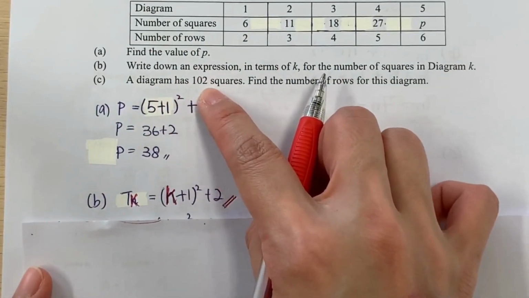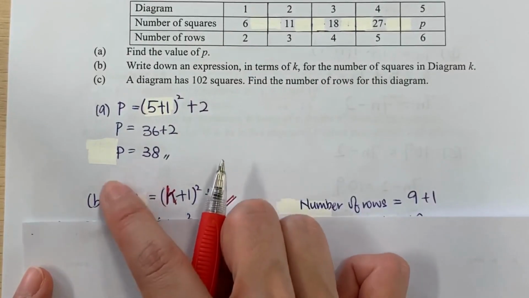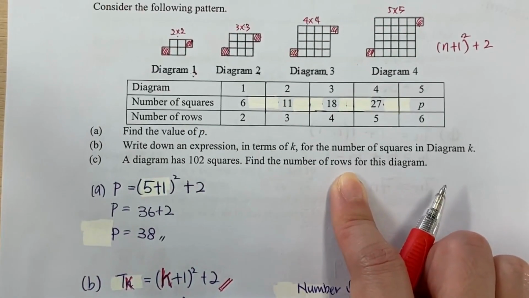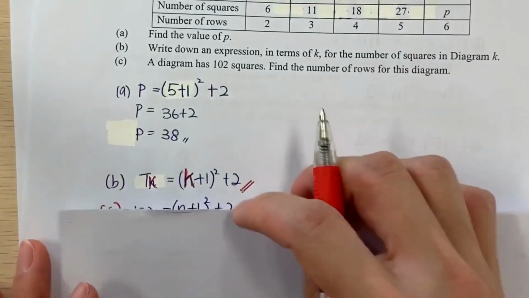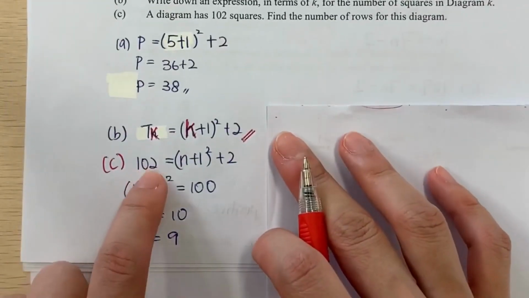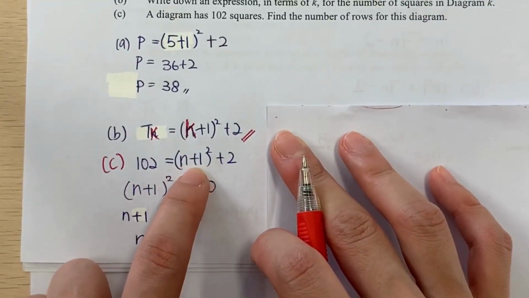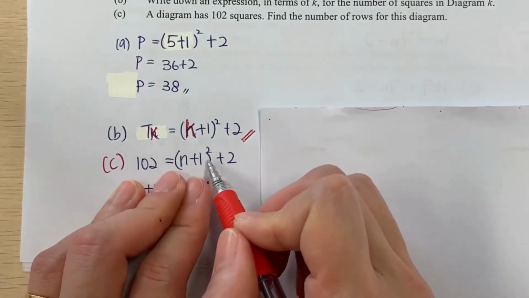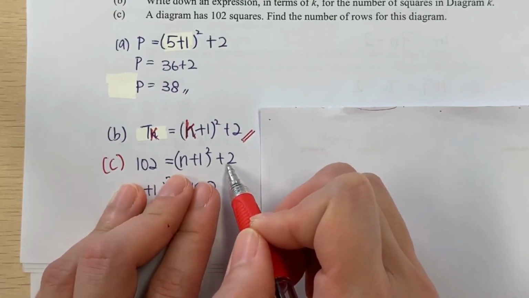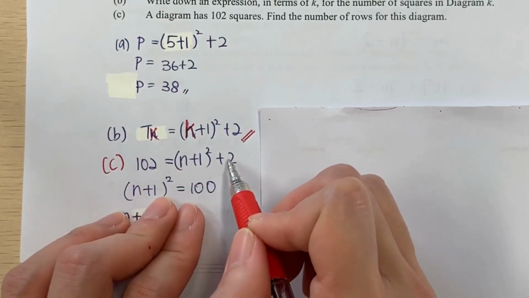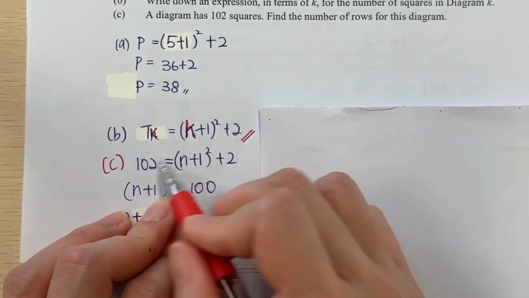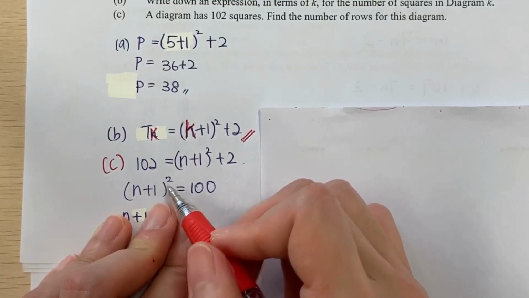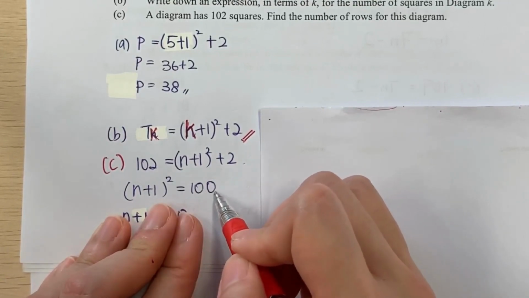The diagram has 102 squares. So now we know that this term is 102. What is the number of rows? So let's fill up the equation. 102 equals (n plus 1) squared plus 2. Don't go and settle this so quickly. Let's try to settle the plus 2 here. Okay, so I minus 2 on both sides. So I'll get (n plus 1) squared equals 100.